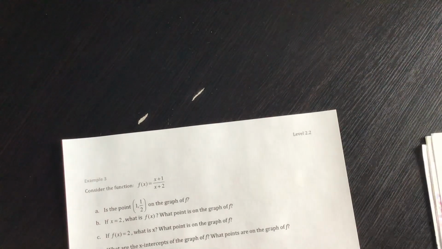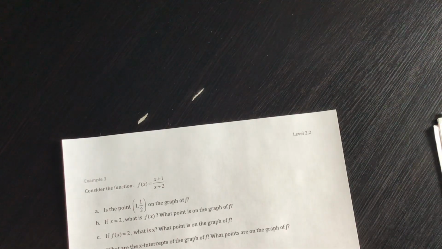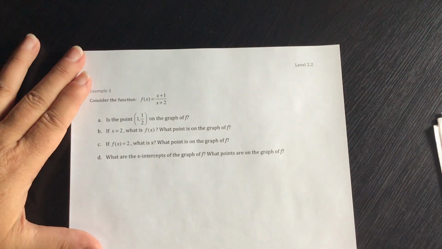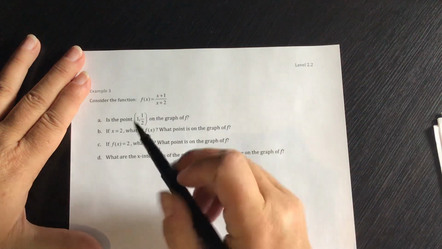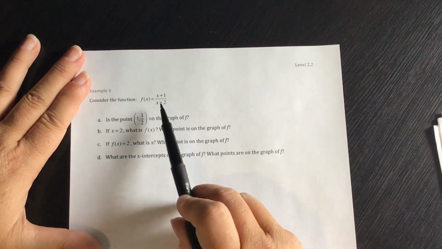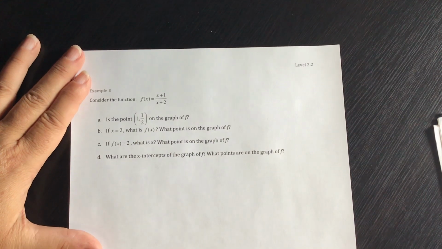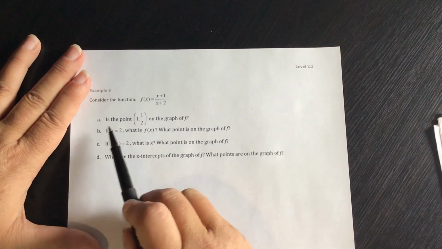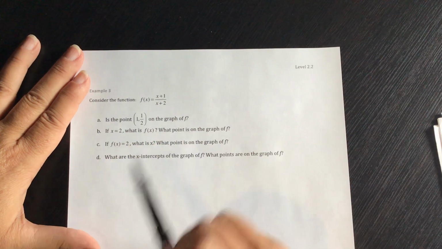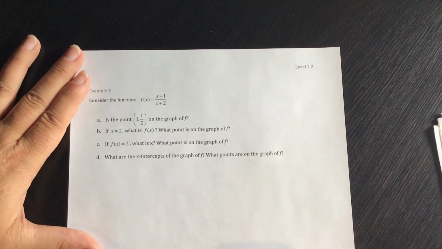Now we have a function. We don't have a graph here. I guess I could graph this, but we're just going to look at the function notation of this graph. And we want to answer some questions about this in relation to functions. So part A says, is the point 1, 1/2 on the graph of the function f?